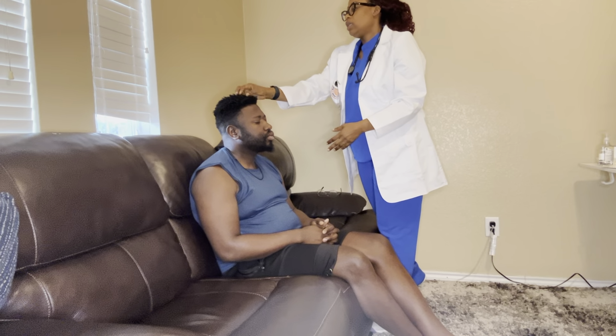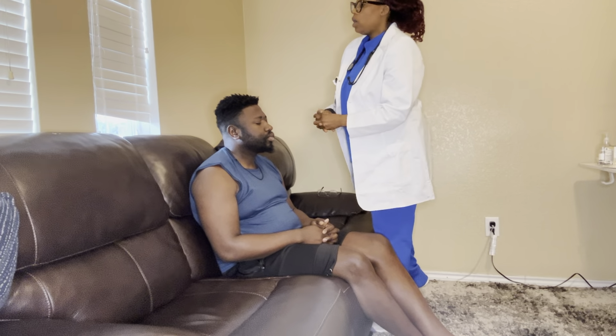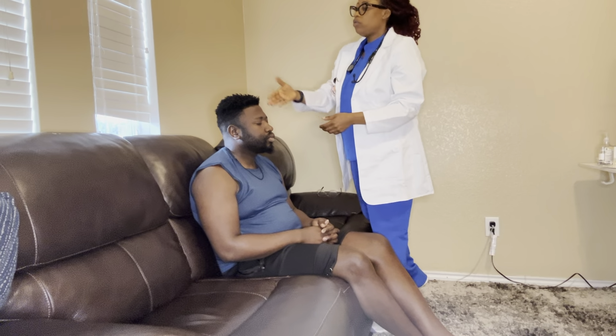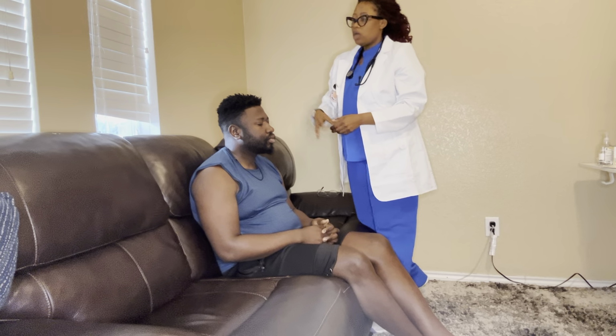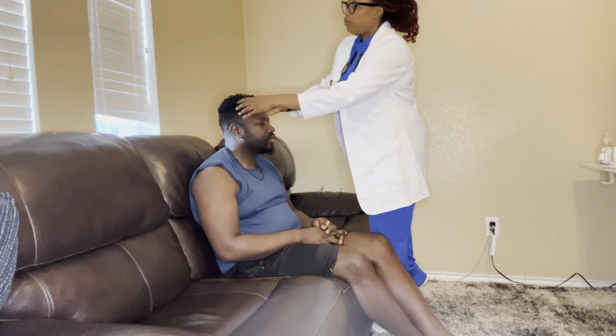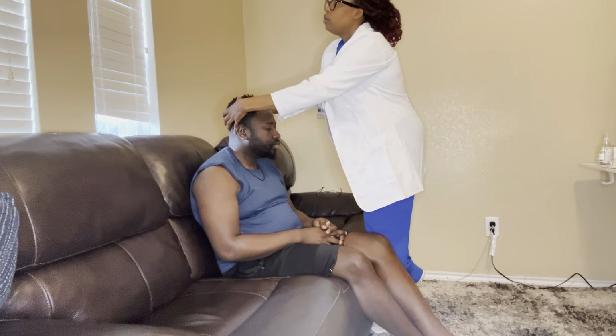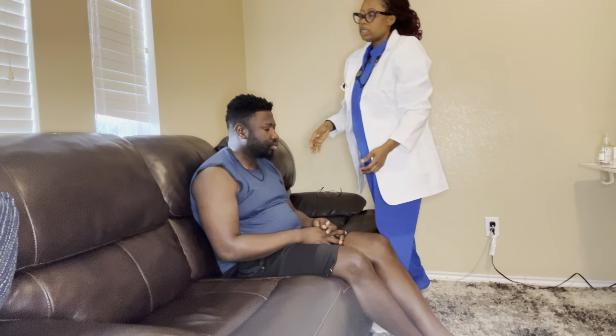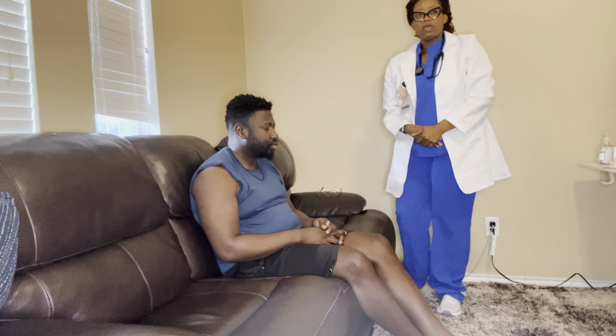Looking at his hair, it's clean. I don't see any nits or ticks in there. Looking at the hair texture, it's evenly distributed, no random areas of alopecia. I'm going to palpate the hair from the front to the back, feeling for lumps and bumps. Any tenderness? No. Okay, no tenderness.